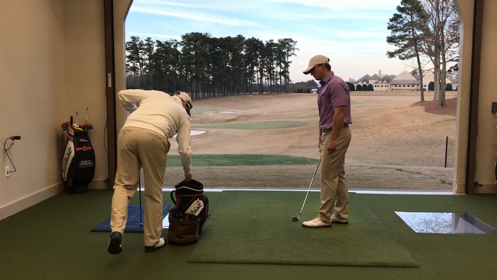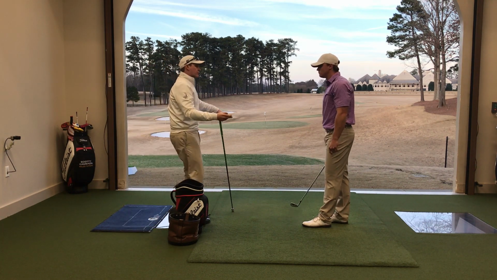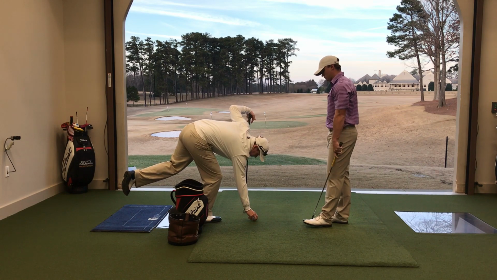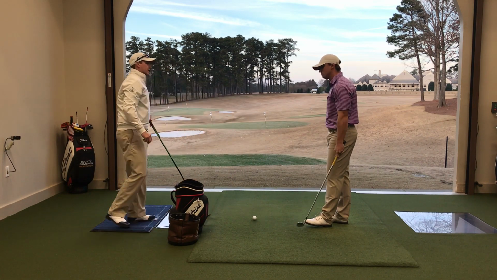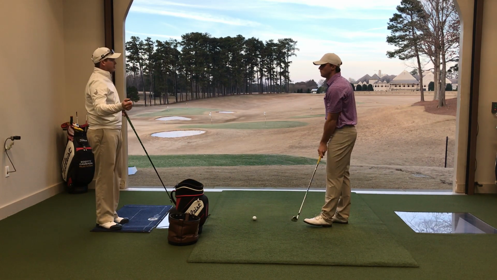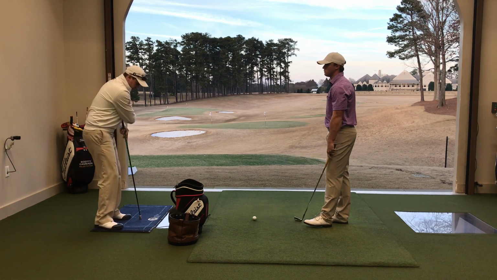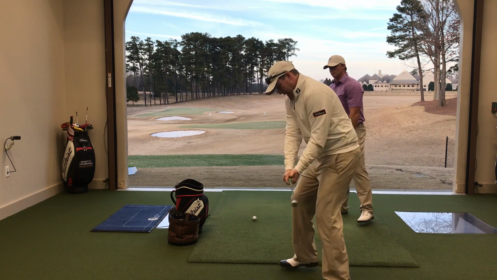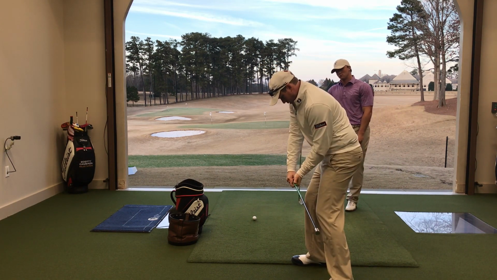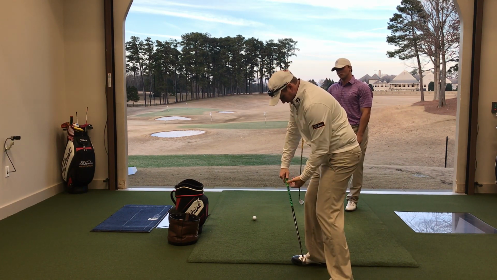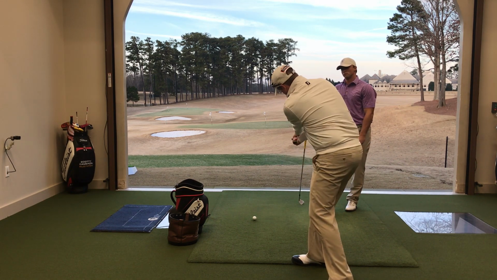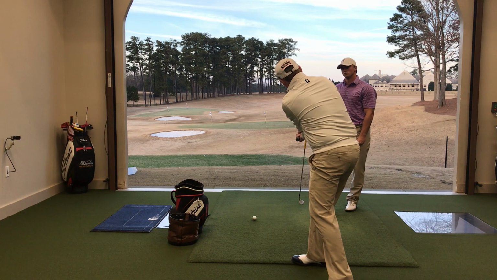Now, let's incorporate the release that we've talked about in this session. And really feel, the visual here is a high draw. You may have to feel more of a hook to get that window to close. When I'm asking you to get here, this triangle that we've created here, now I want that window to close and release the golf club and finish the rotation.